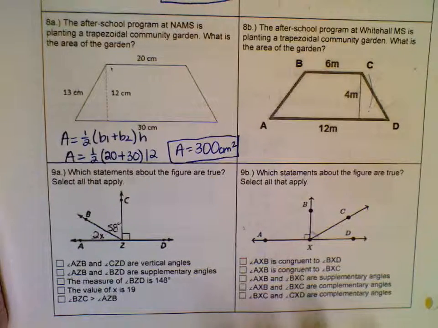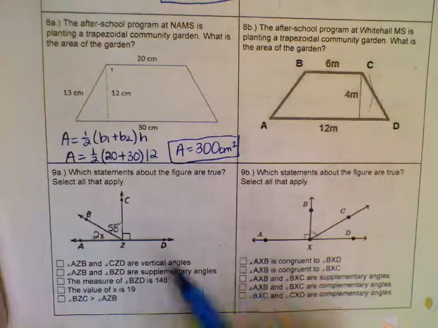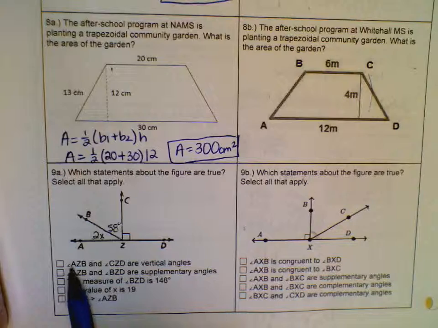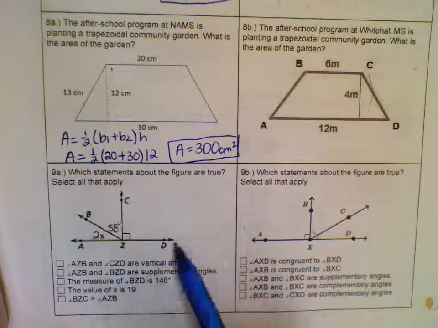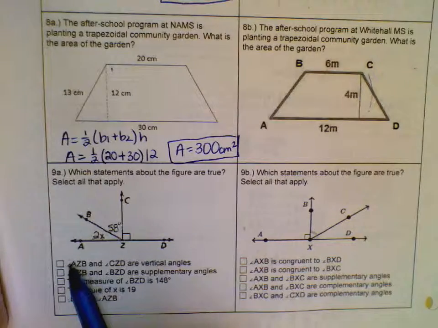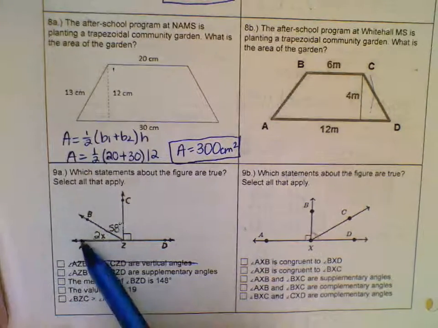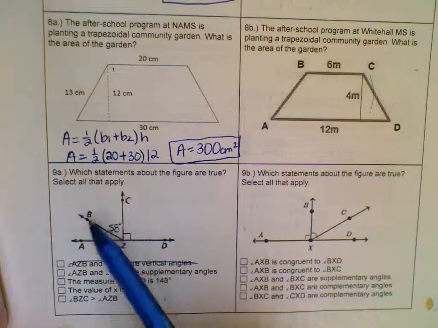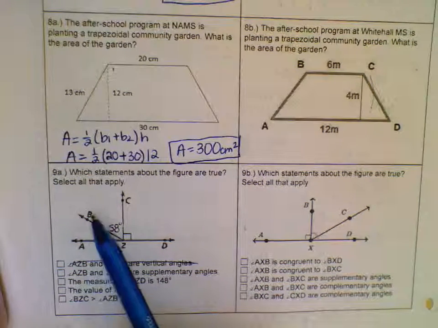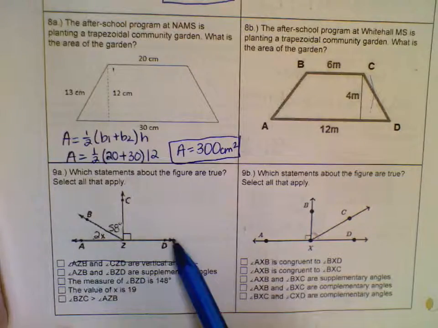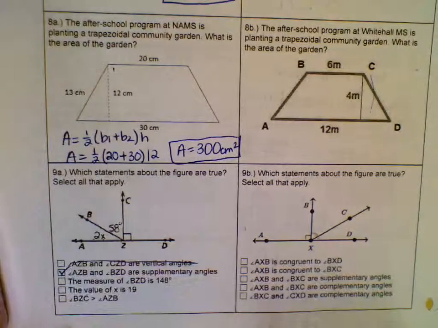Alright, number 9, which statement about the figure is true? Select all that apply. Angle AZB and angle CZD are vertical angles. They're not vertical angles because they're not across from each other. Angle AZB and angle BZD are supplementary angles. So this angle here and this angle here do make a straight line, so that is true.